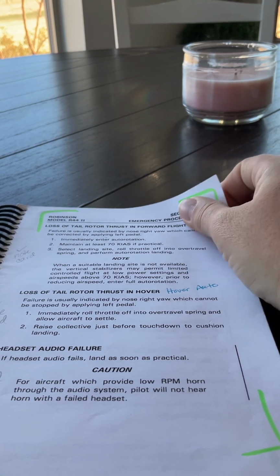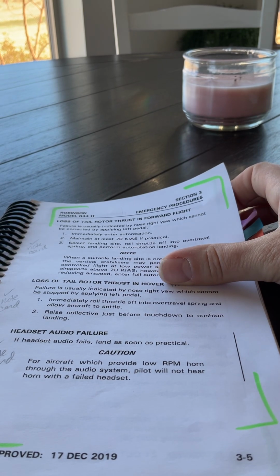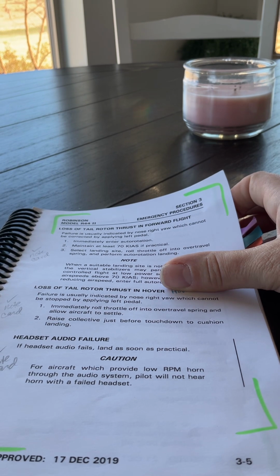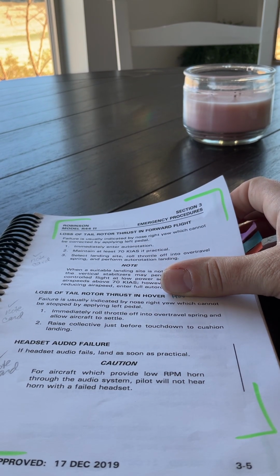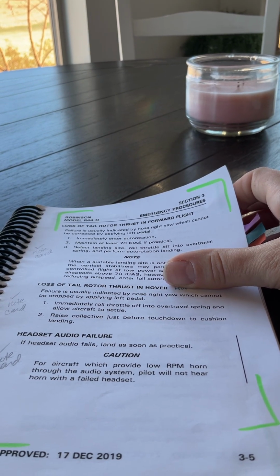Loss of tail rotor thrust in a hover. Failure is usually indicated by a nose right yaw, which can't be stopped by applying left pedal. One, immediately roll throttle off into overtravel spring and allow aircraft to settle. Two, raise collective just before touchdown to cushion landing.